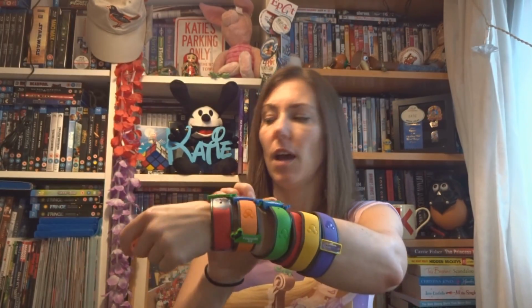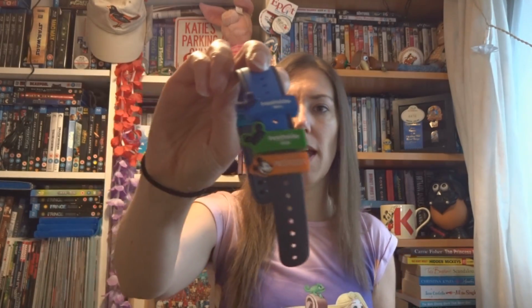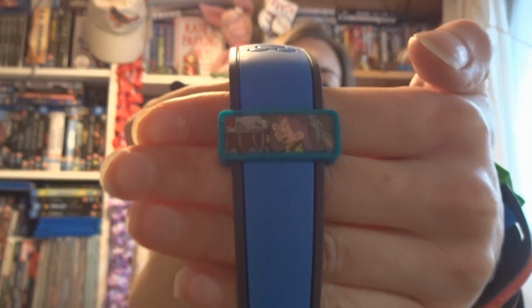You can customise them. I've mostly got plain coloured ones. I have got a stitch one as well, and you also can buy things called sliders. These ones have got annual pass sliders on them, but you can also buy character or park themed ones as well, so you can customise them however you want. People paint them, put nail varnish on them. They are waterproof, so you can wear them in the water parks and the pool. You don't really need to take them off, and they do everything basically.